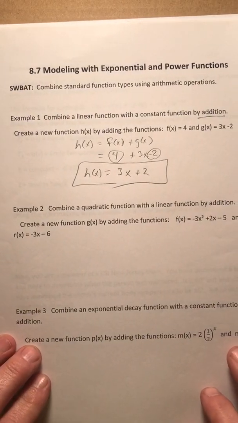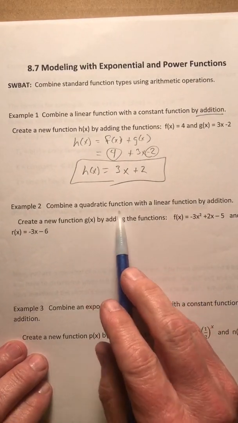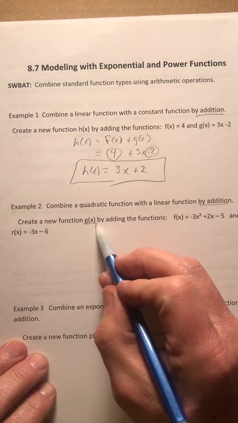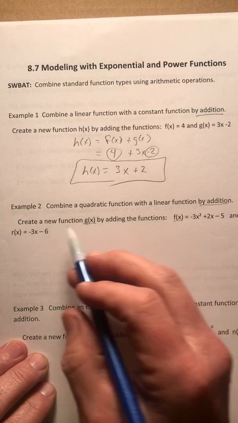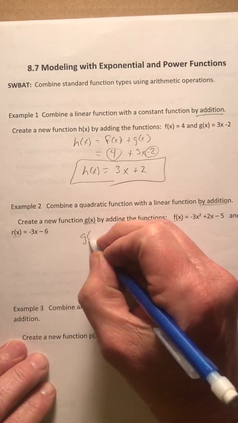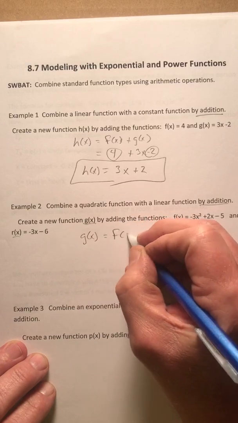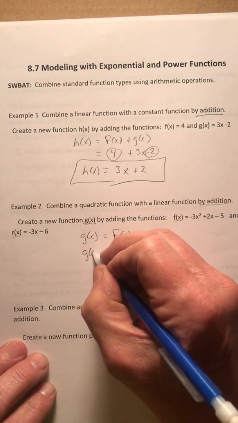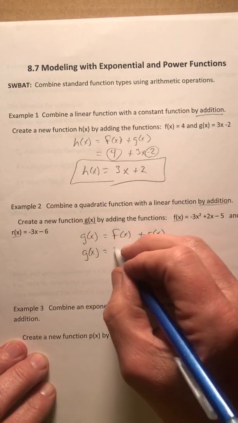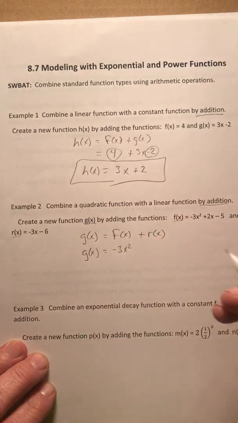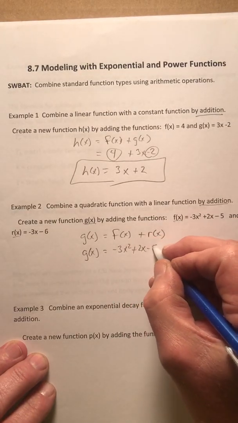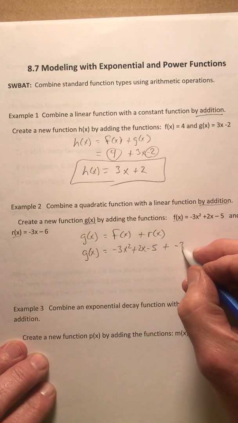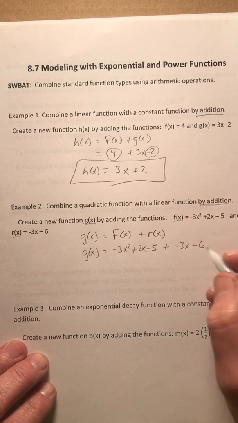All right, next, we're going to combine a quadratic function with a linear function by addition. Okay, so we're going to create new function g of x by adding f of x and r of x. So g of x equals f of x plus r of x. So g of x equals f of x, which is negative 3x squared plus 2x minus 5, plus r of x, which is negative 3x minus 6.